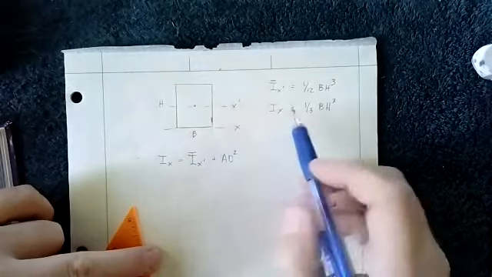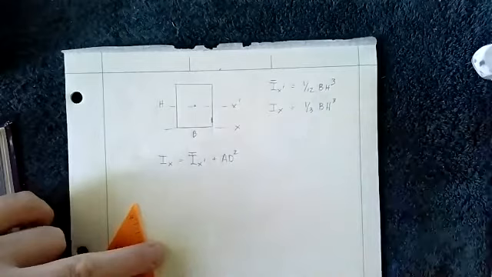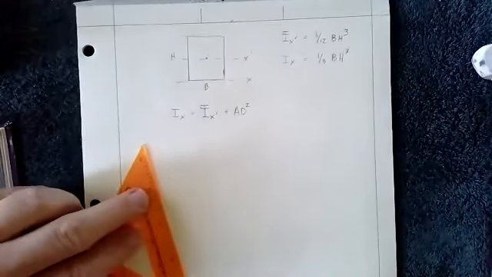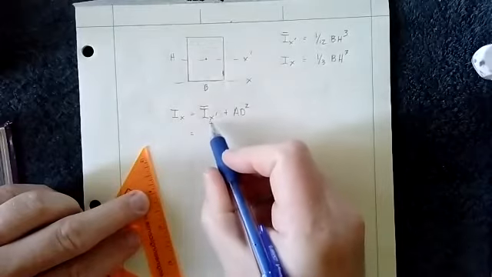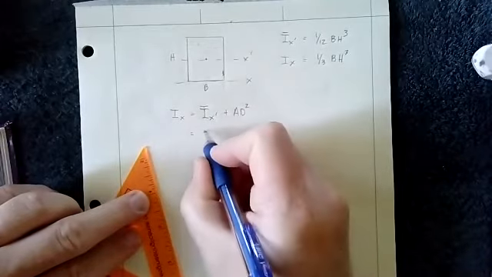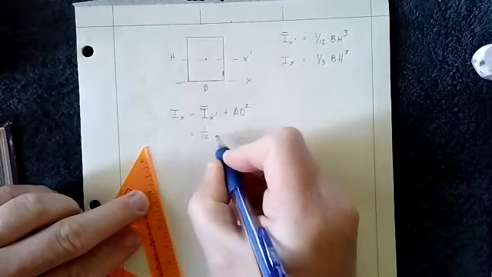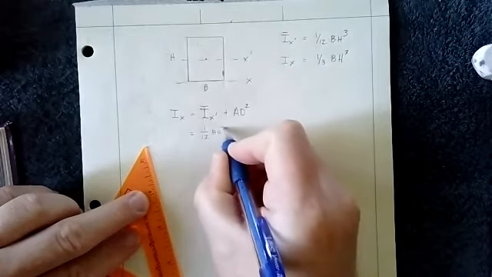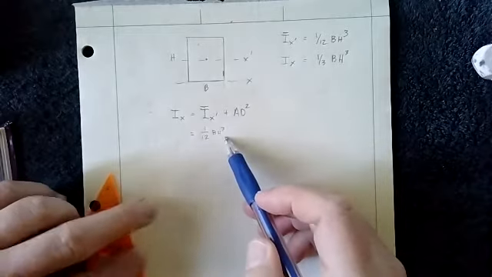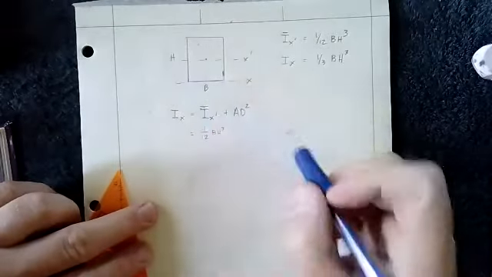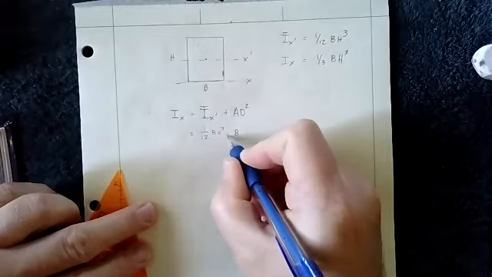Let's use this to see where we got this from. Let's say we looked up in our book and we know that Ix prime is 1/12 bh cubed. So if we add the A d squared to this, we know that the area of this is base times height.